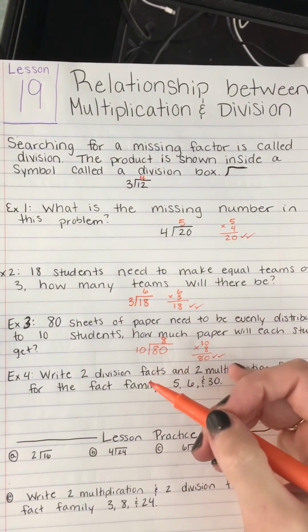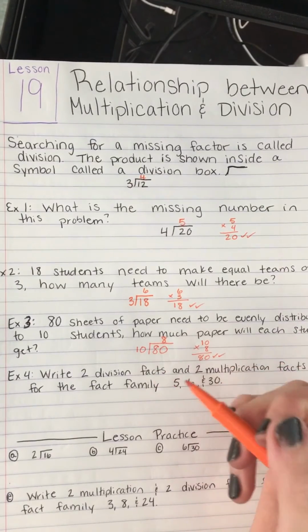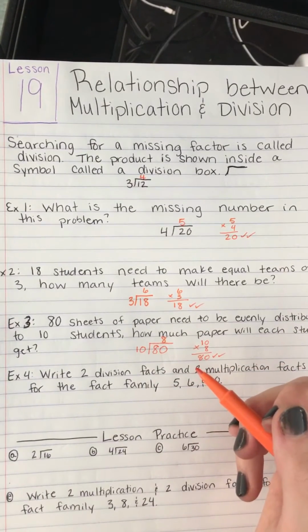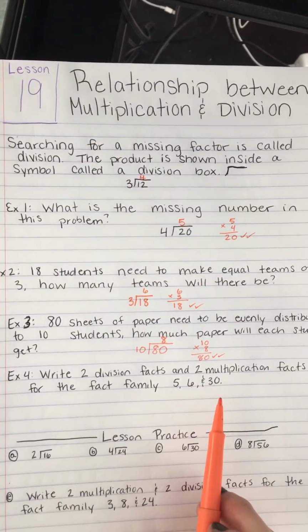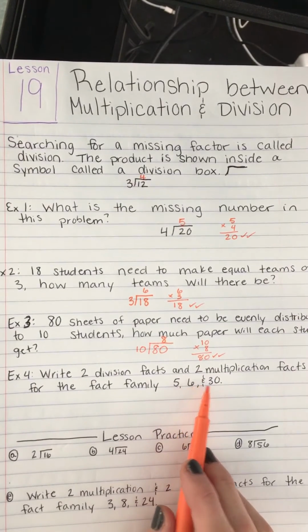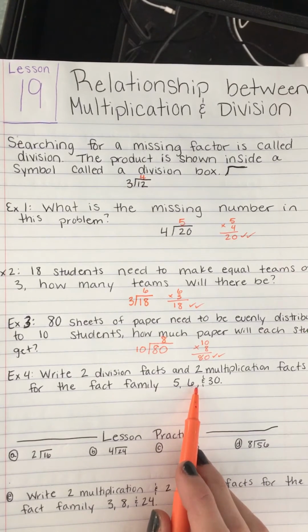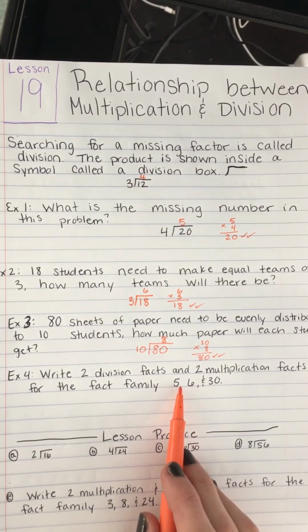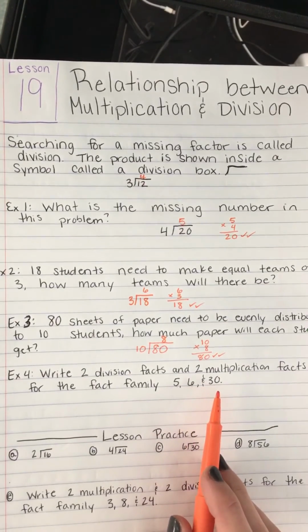All right, example 4. It says multiplication and division are inverse operations, which means that they're the opposite of each other. So to find the answer to a division problem, you have to multiply, and to find the answer to a multiplication problem, you have to divide. So here is a fact family that we have: 5, 6, and 30. If we start with 5 and multiply it by 6, we would get the product of 30. And if we divide 30 by 6, we get the result of 5, which is the same number that we started with. The division by 6 undid the multiplication by 6.